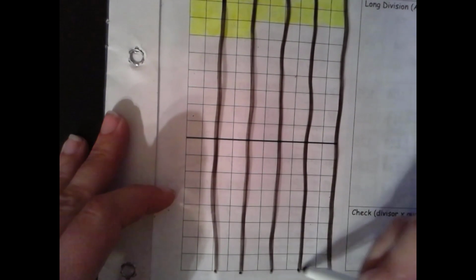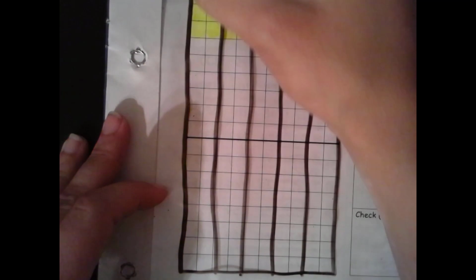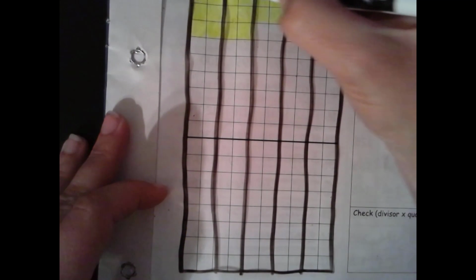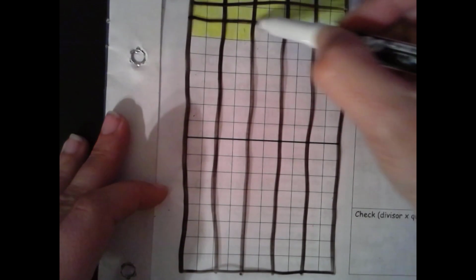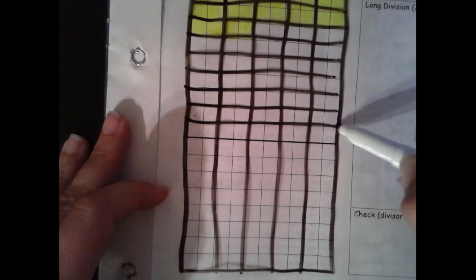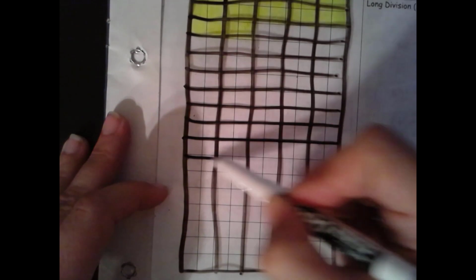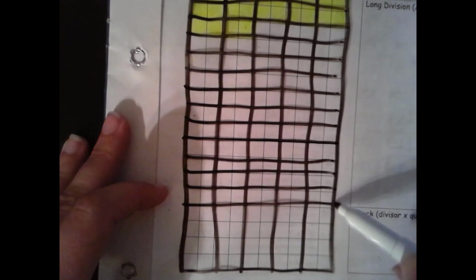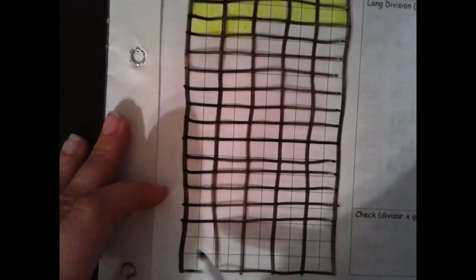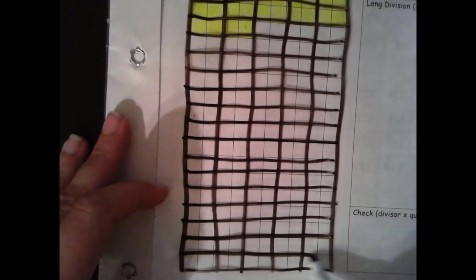It does not matter what your groups of 2 look like. They do not have to look like mine. The only thing is you need to make sure there's 2 in each group, and you do not have the shaded mixed in with the unshaded. So there's all our groups of 2.